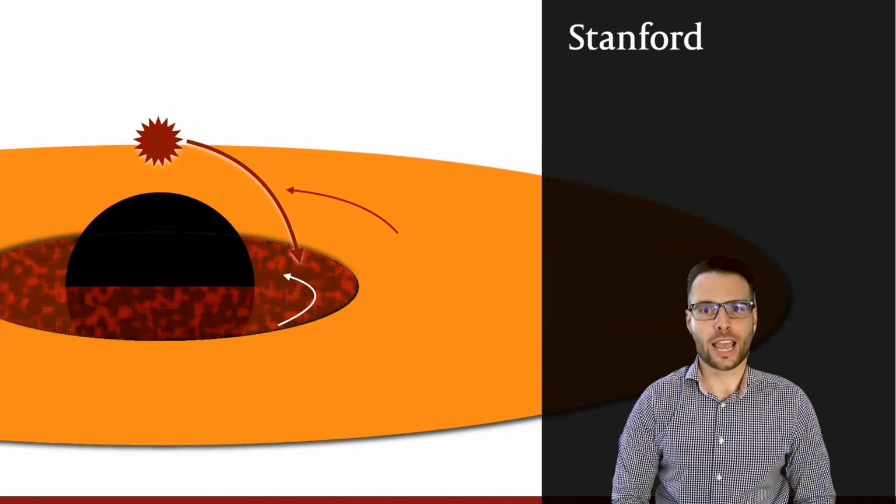And we are beginning to understand how with the next generation X-ray missions, including Athena and the proposed STROBE-X mission concept, we will be able to observe X-rays reverberating from material inside the innermost stable orbit in its final moments as it plunges into the black hole.